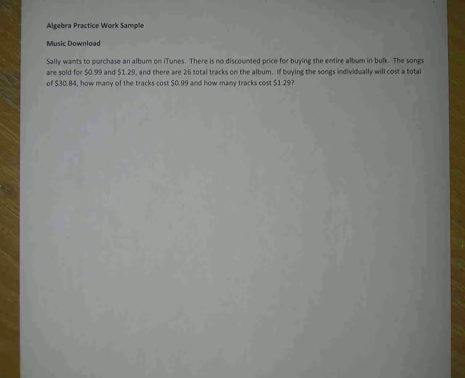I just want to look today at a work sample problem based on algebra material. Most of the time whenever we see an algebra practice work sample, I guess the most popular area of content for this would be a system of equations problem. And so let's go ahead and read this problem and see what's going on.